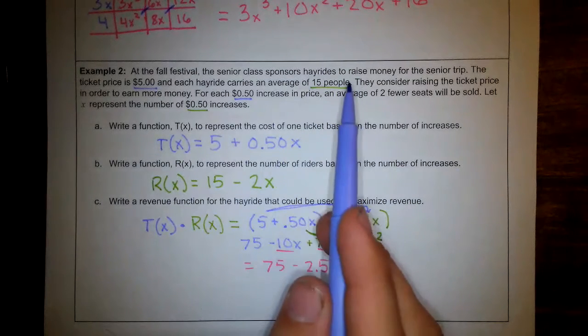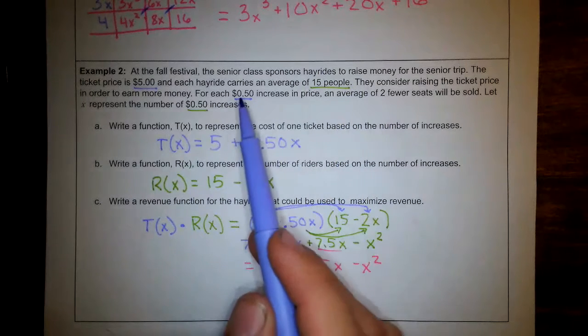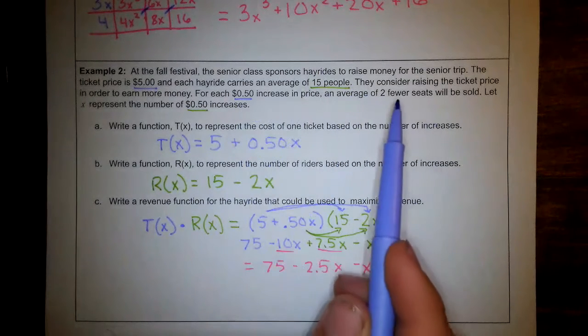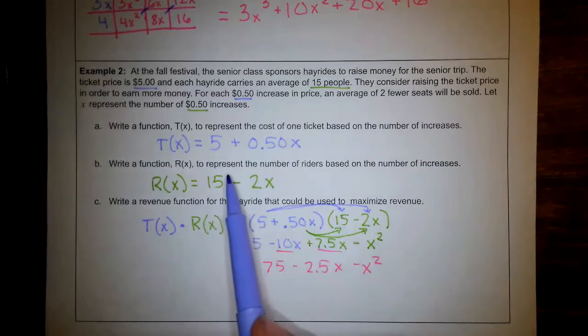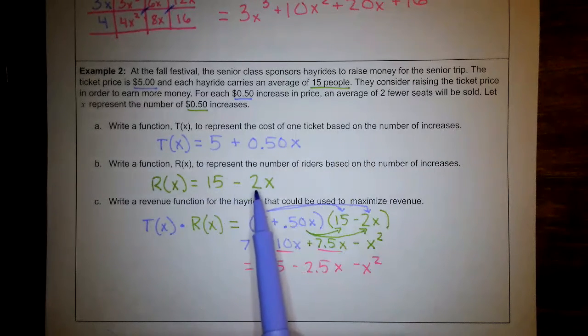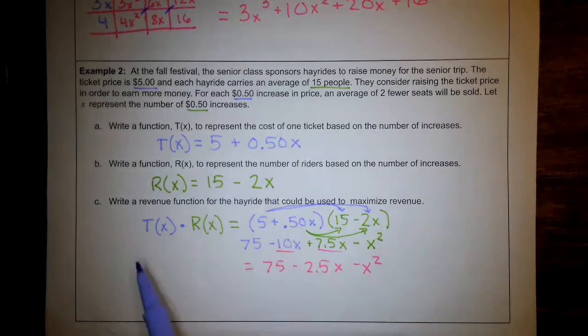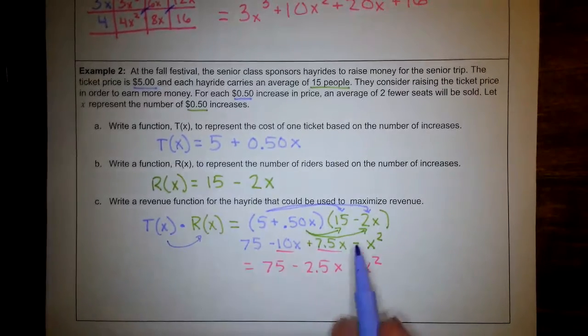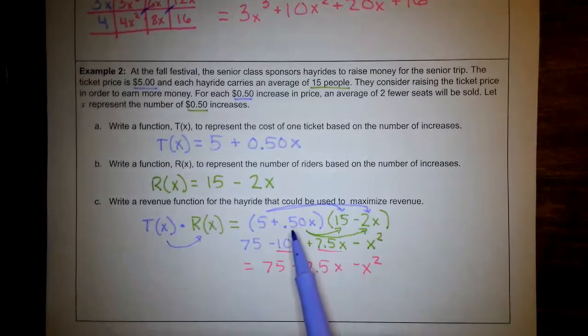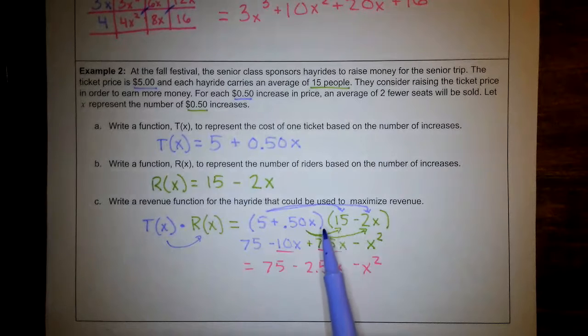So if we start with 15 people at regular price, but then when we increase the price by 50 cents, 2 fewer seats are filled, it's going to look like 15, which is our starting value, and subtracting 2 people per increase. So put that all together, we basically are just going to multiply them together. 5 plus 0.50x multiplied by 15 minus 2x.